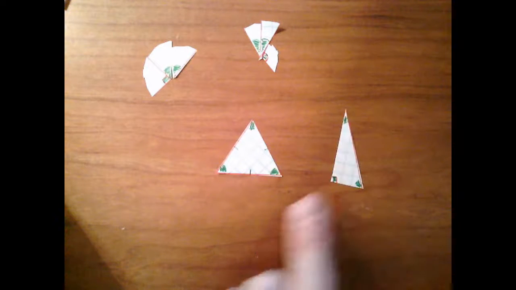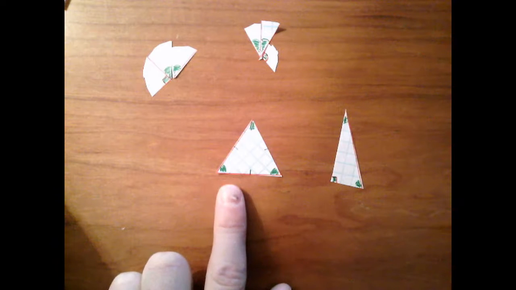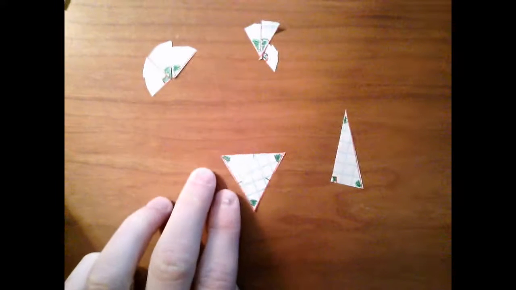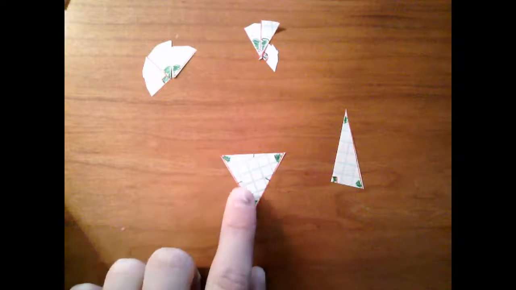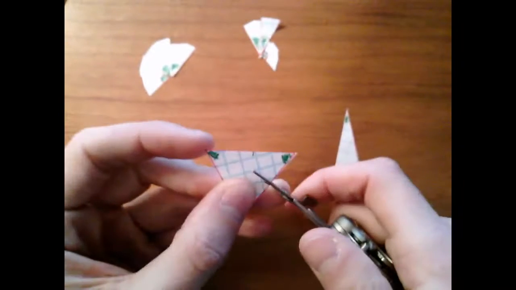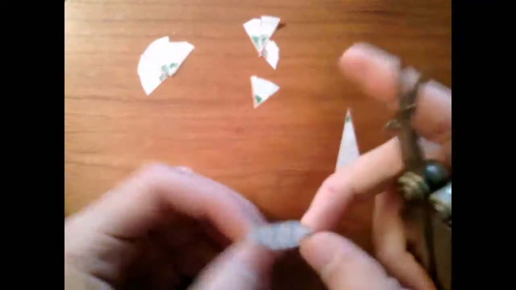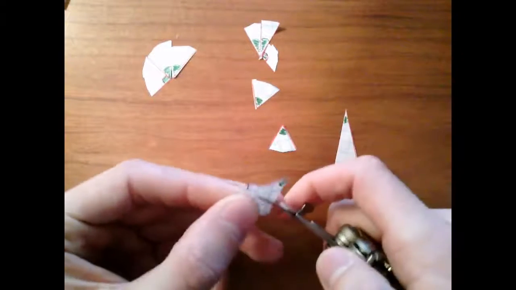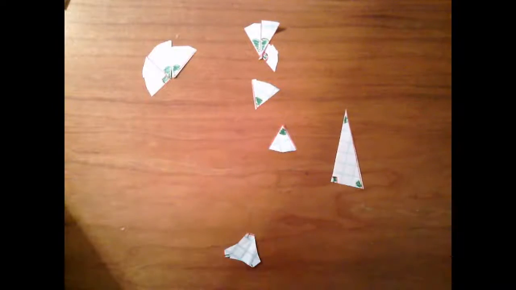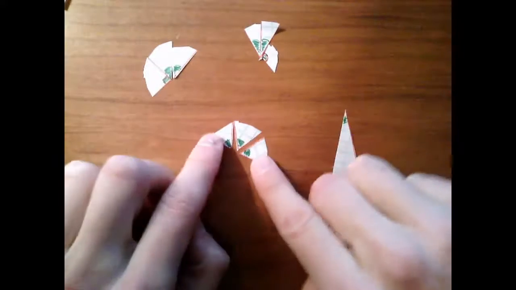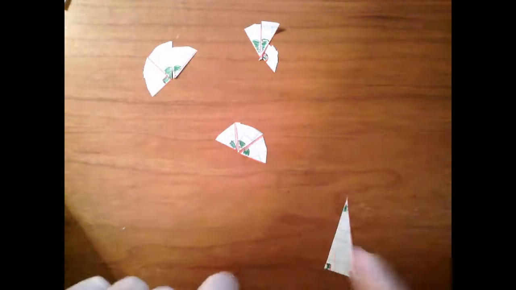Let's try with just 2 more quickly. What kind of triangle is this? This is an equilateral triangle because all 3 sides are equal, and it's also acute. All 3 angles are acute. Let's see if it works for that kind of a triangle. Alright, get rid of the middle piece. All 3 angles. Yep, they make an angle on a line.